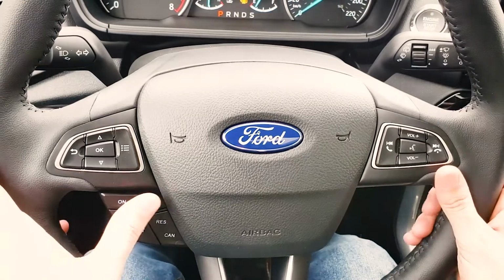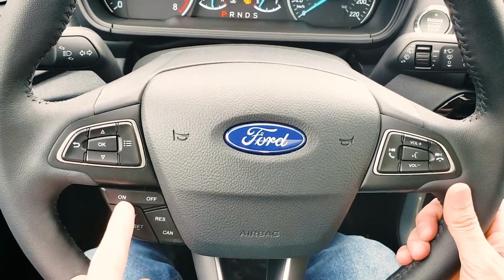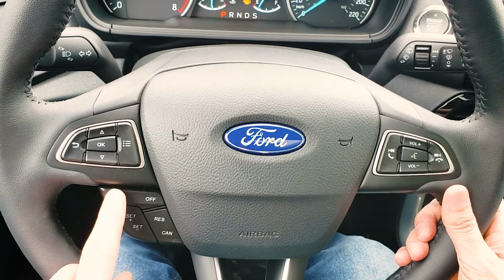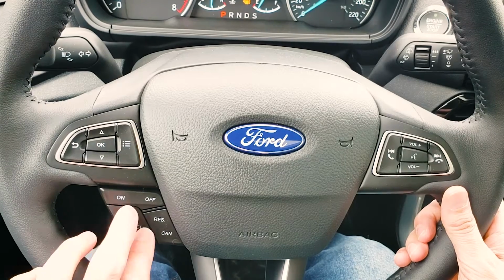Steering wheel here, a couple things to point out. So we've got our cruise control settings here. In order to work the cruise control, when you get up to the speed that you like, you're going to have the system on. When you get to the speed that you'd like, we're going to press set, and then we can move this up or down.